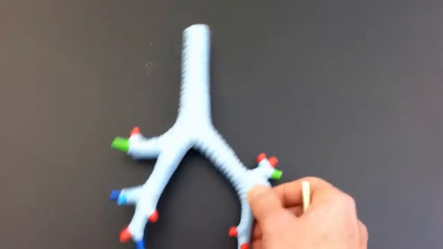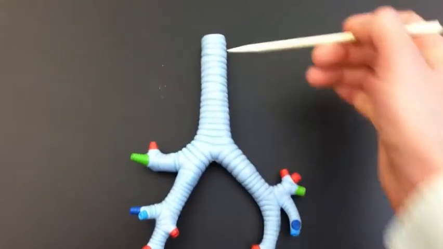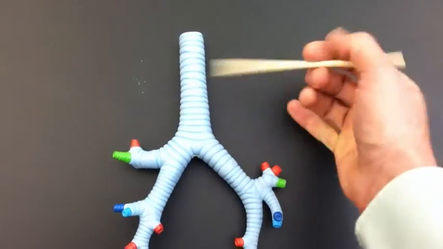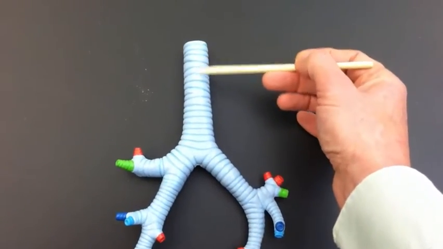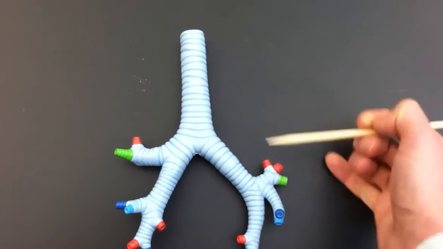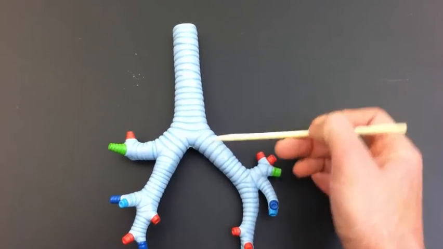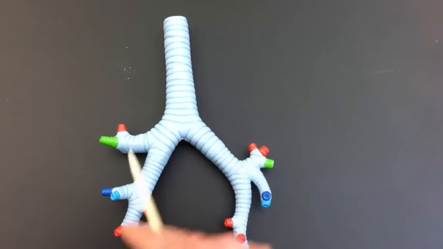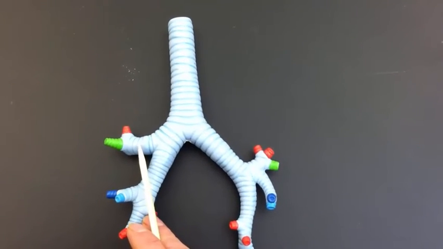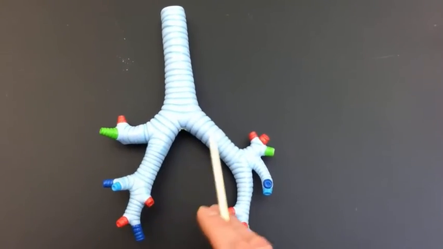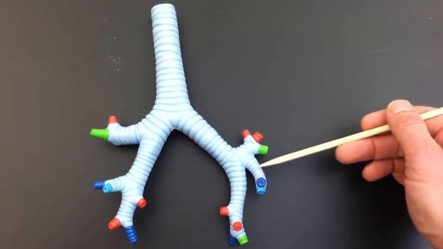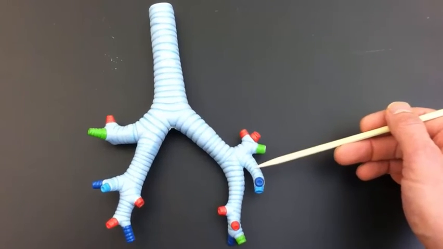This is the bronchial tree model. You could consider this model as showing only lower respiratory tract structures. So we've got trachea, we've got left primary bronchus and right primary bronchus, and we've got a secondary bronchus out here, and a secondary bronchus out here, for example, and here. That would also be a secondary bronchus.